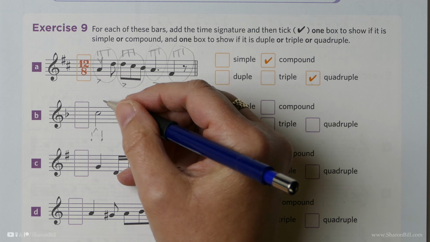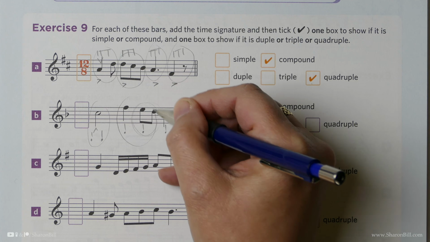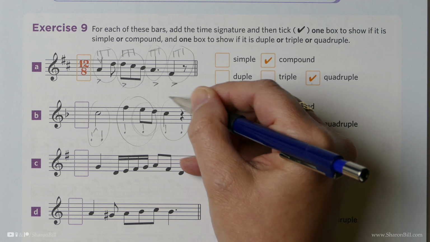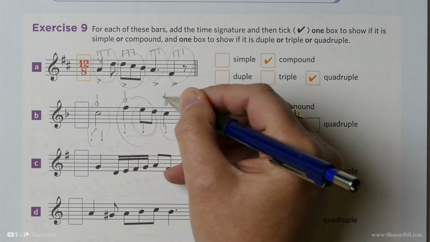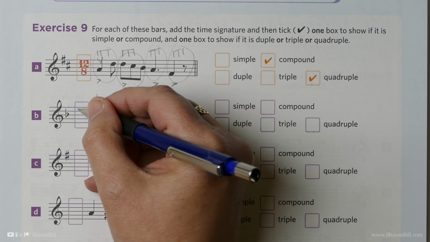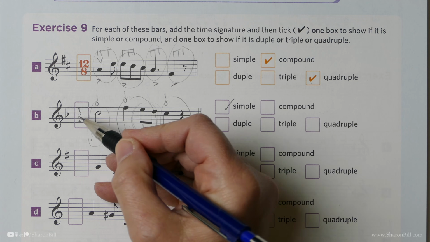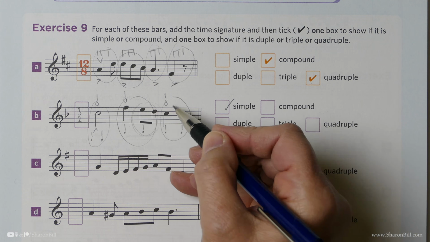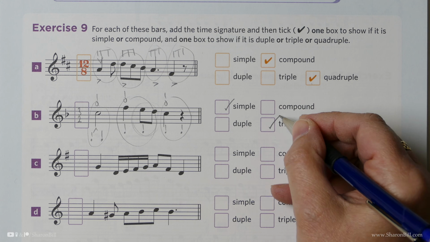So we've counted in minim beats. We've got a minim beat here, a minim beat here, a minim beat here. We're in simple time, and we've got 3 minim beats per bar. So 3 over 2, we're in simple time. And because there are 3 minim beats, we are in triple time.